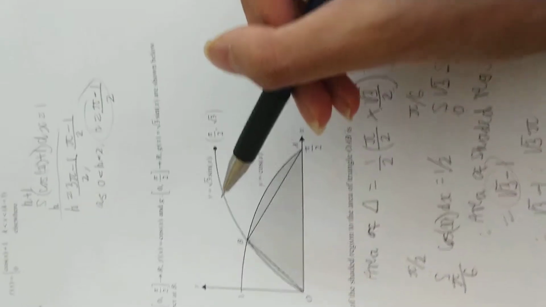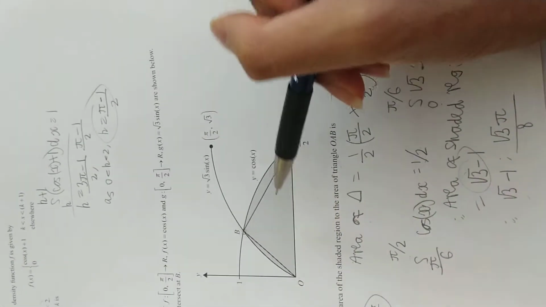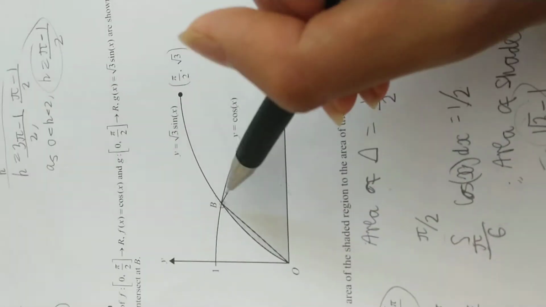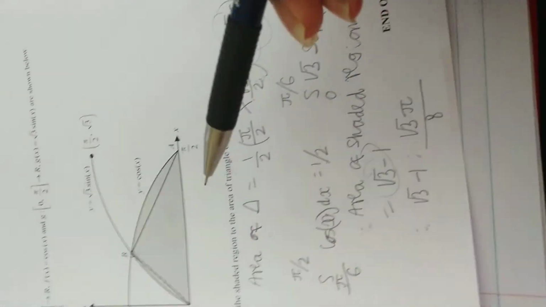So the point of intersection we can do on the CAS. So root 3 sin x is cos x from 0 to pi on 2. That gives you the x coordinate, and then sub it into either of those equations to get the y coordinate, because that's the height. Half base times height is half times pi on 2 times root 3 on 2, that's the height, which is root 3 pi on 8.